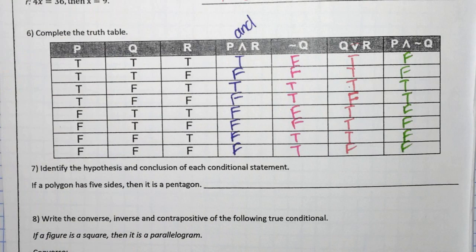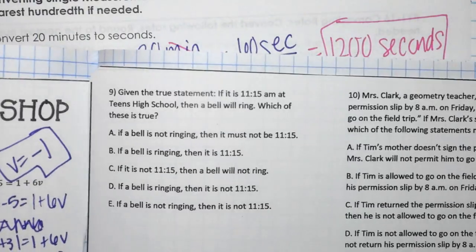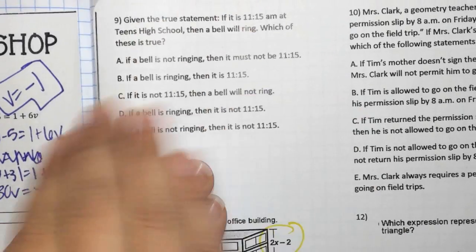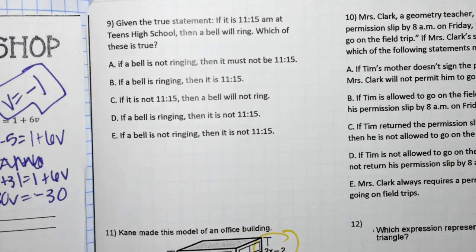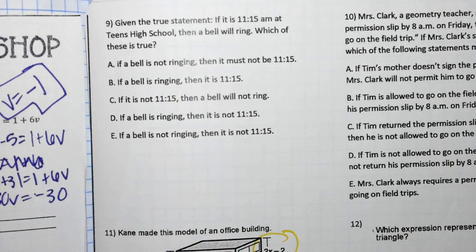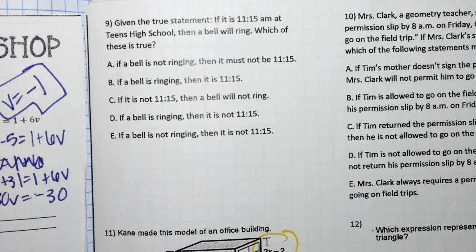Okay, so does that help anybody on truth tables? Okay, good. All right, let's look at number 9. See if you and your group can determine the correct answer for number 9. Please do number 9.